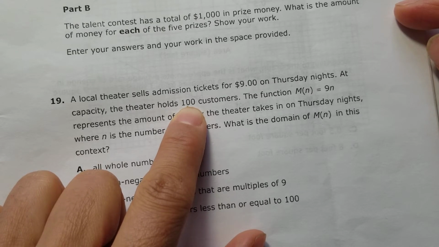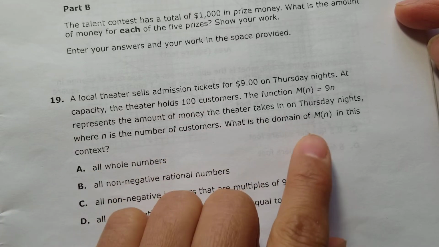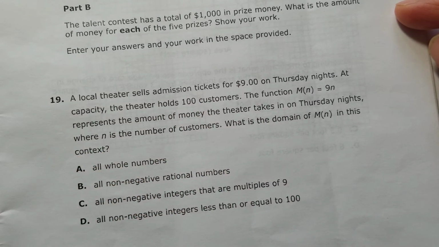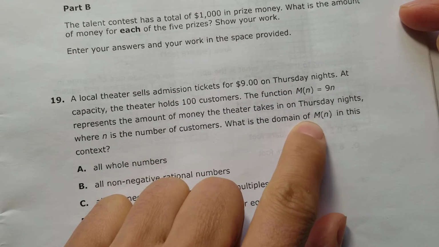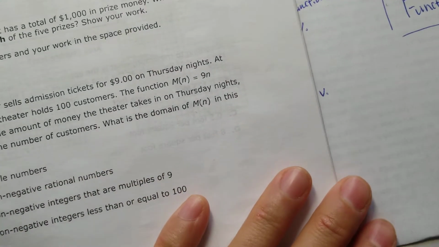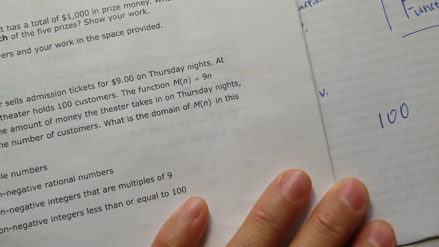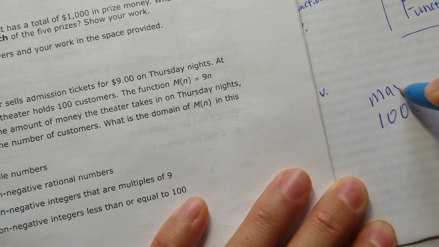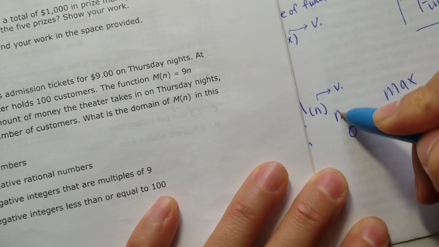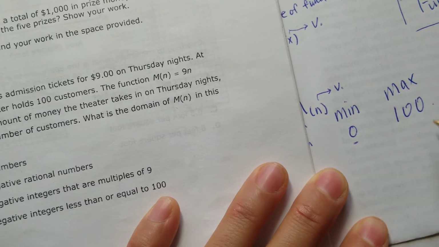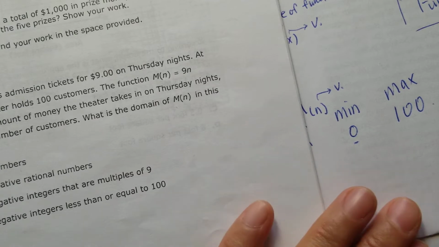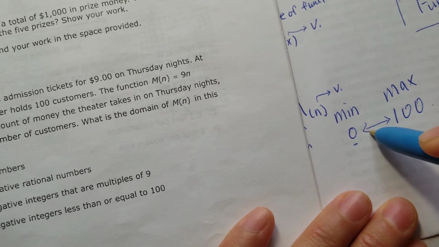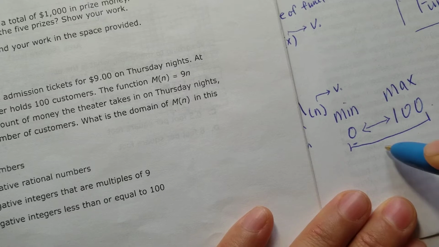The maximum is 100. So the limitation of the domain is from 0 to 100, because they can only hold 100 customers, which is the maximum, and the minimum is just 0, when they have no customers in. So that is the domain for n.